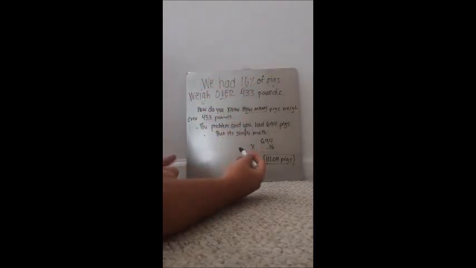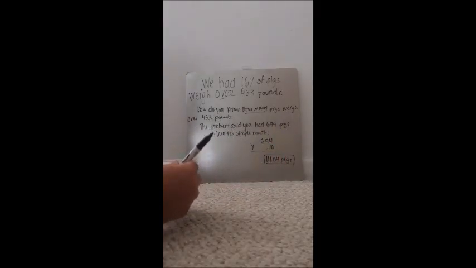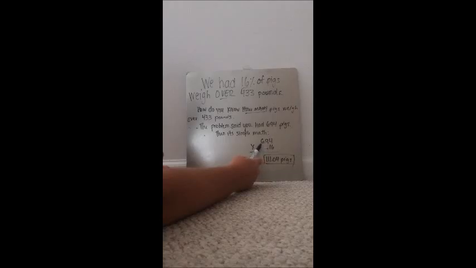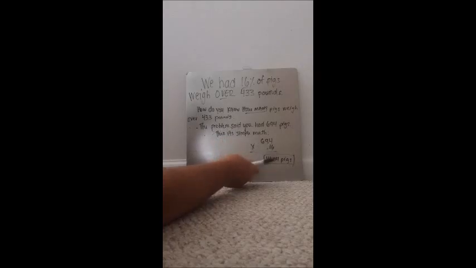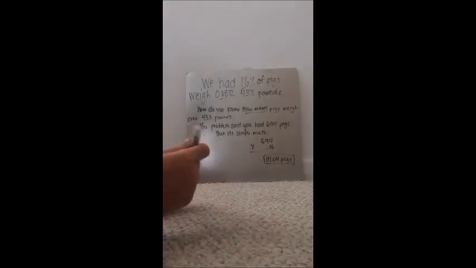The problem said that you had 694 pigs. After that, it's simple math if you know what you're doing. So you have 694 pigs times 16% that weighed over 433 pounds. That will give you 111.04 pigs, which is really 111.